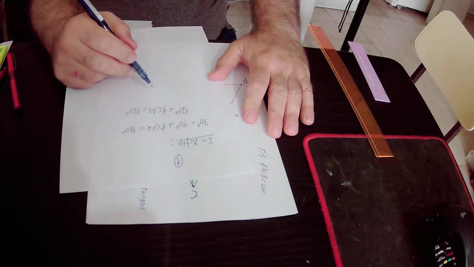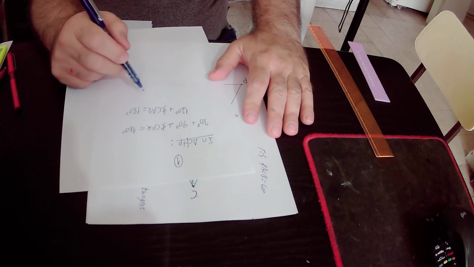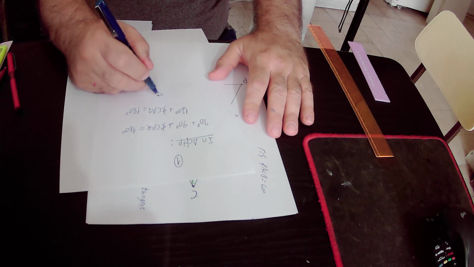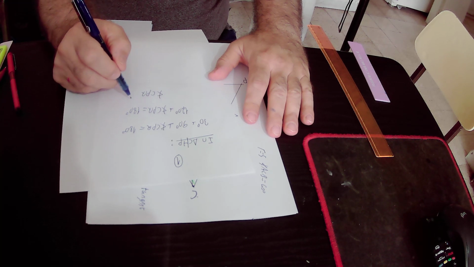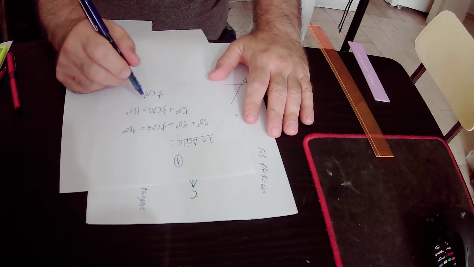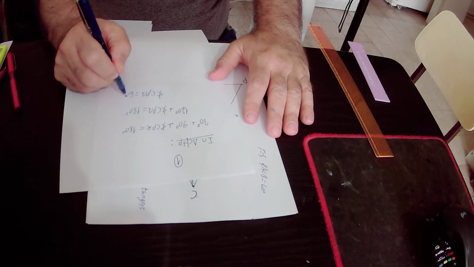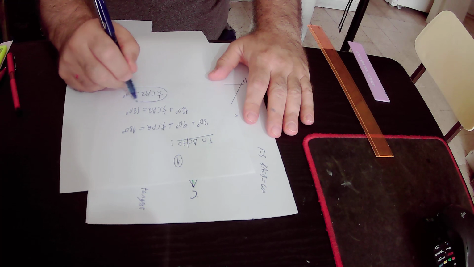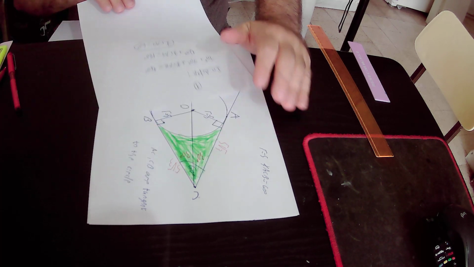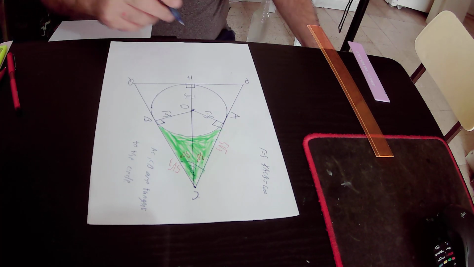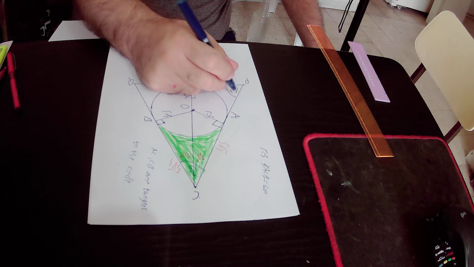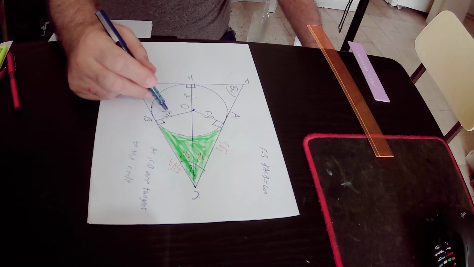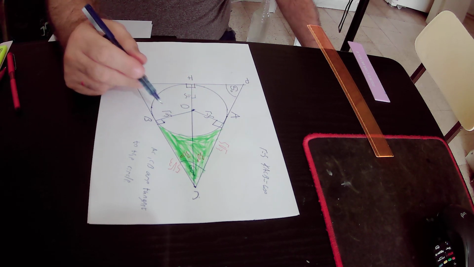Here we will subtract from this equality 120 degrees, and we will get that the size of angle CPQ is equal to 180 degrees minus 120 degrees, which is 60 degrees. Okay, so the size of angle CPQ is 60 degrees. We will repeat the same process on the right triangle, triangle CHQ.